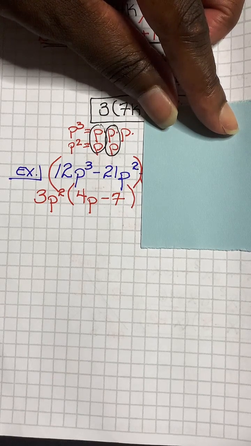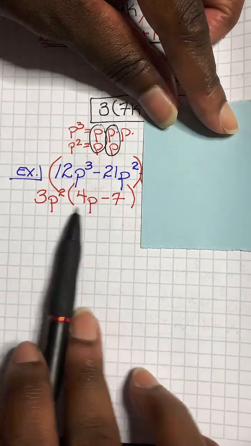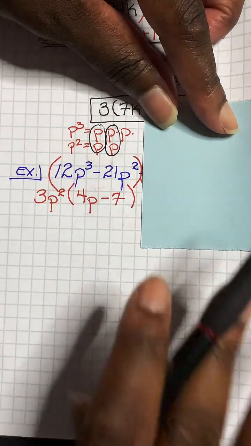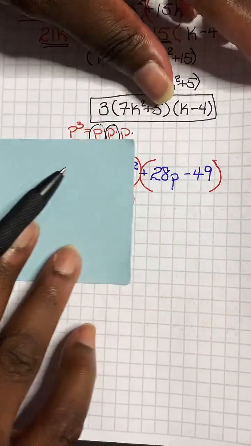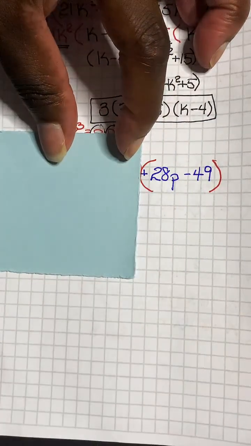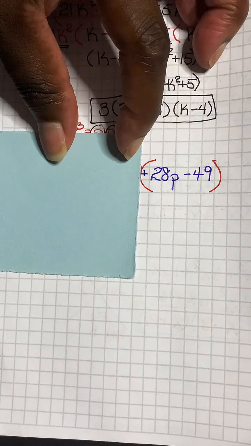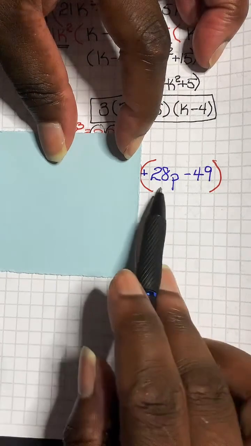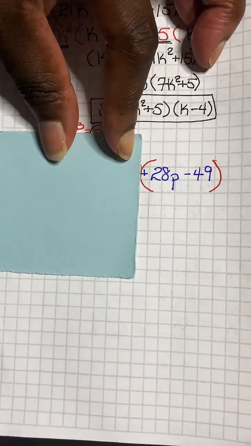Appreciate it. All right, so that takes care of the left side. Now, I'm going to slide this over. Now I'm going to worry about the right side. So 28 and 49. What do they have in common?